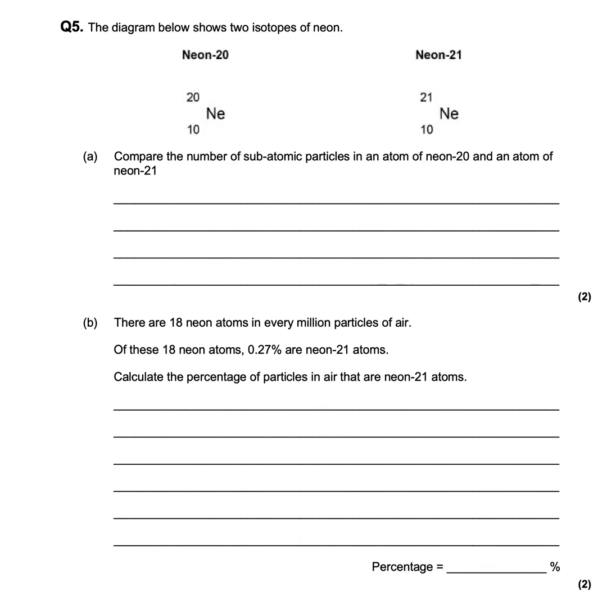So it says, compare the number of subatomic particles in an atom of neon-20 and an atom of neon-21. Okay, so the first thing we're going to say, subatomic particles, what does that term mean? It just means particles that are smaller than an atom, so neutrons, protons and electrons, the things that make up an atom. So we want to compare the number of protons, neutrons and electrons.